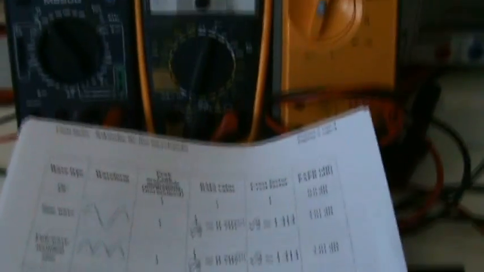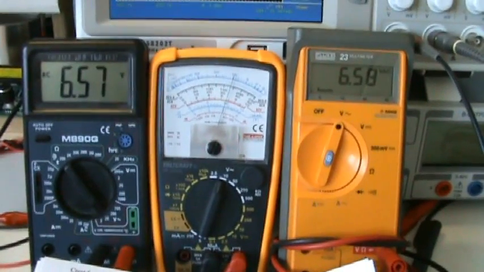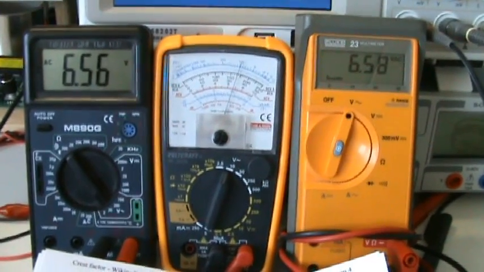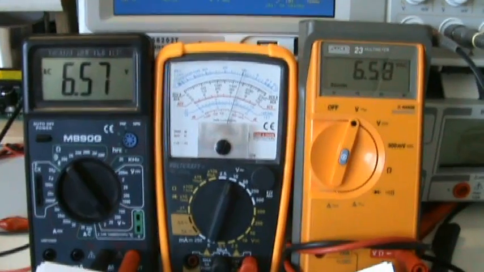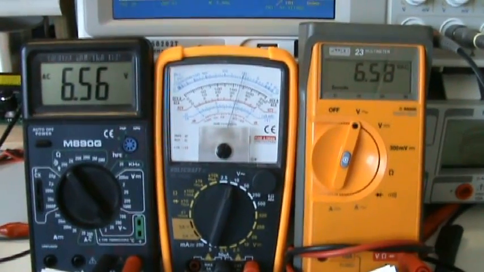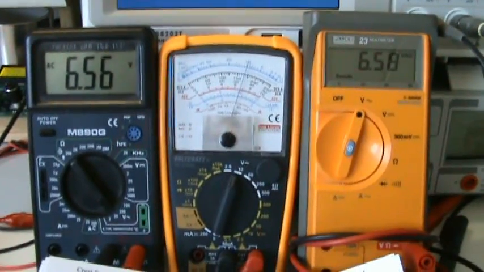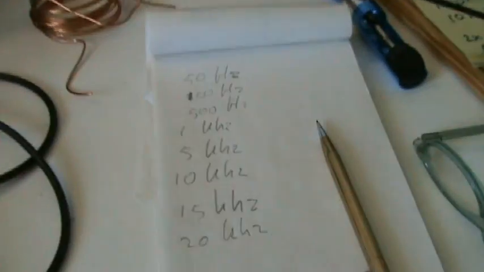So I'm trying now to see how the three multimeters I used before behave in those different waveforms on different frequencies. I will make a checkpoint of about 8 different frequencies, starting with 50 Hz and then going up all the way to 20 kHz.